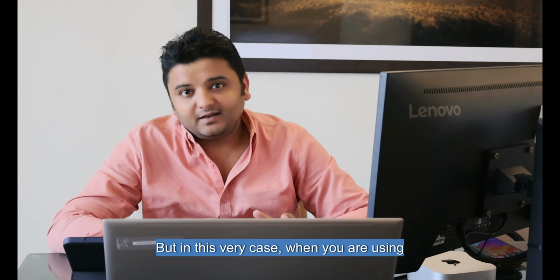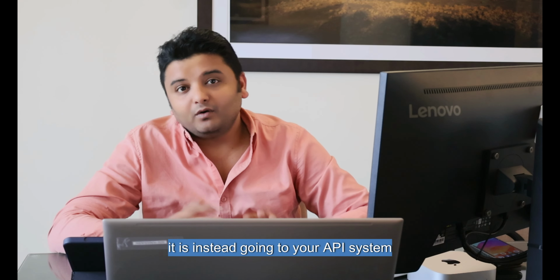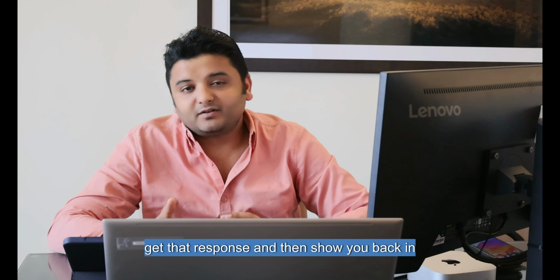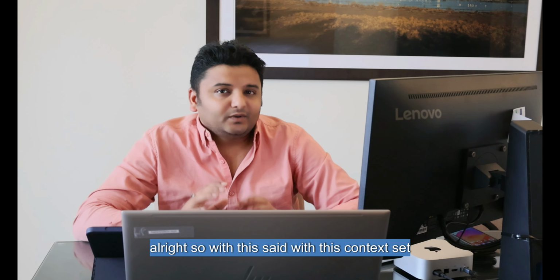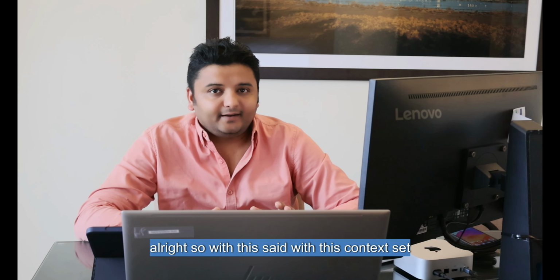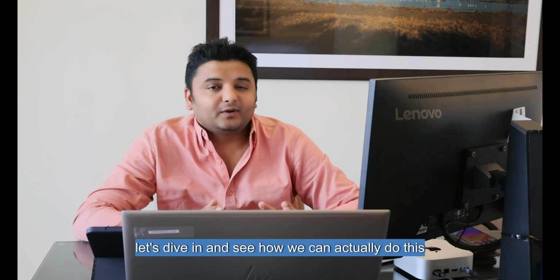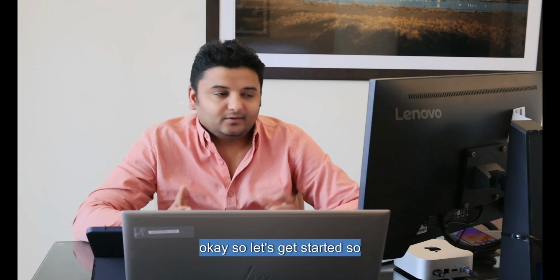But in this case, when you are using MCP, when you type something in maybe ChatGPT or some other LLM model, it instead goes to your API system, gets that response, and then shows it back to you in a natural language way. Alright, so with this context set, let's dive in and see how we can actually do this. Okay, so let's get started.